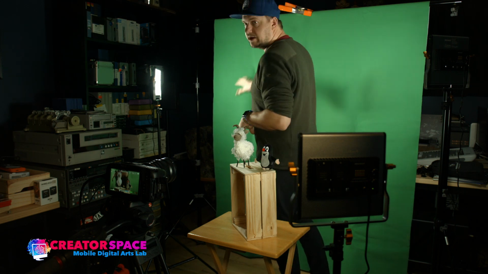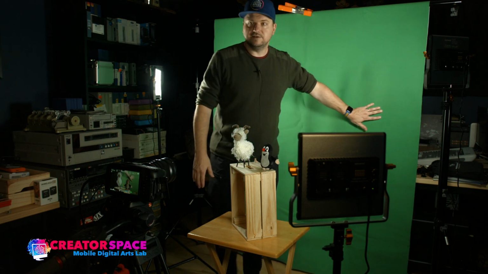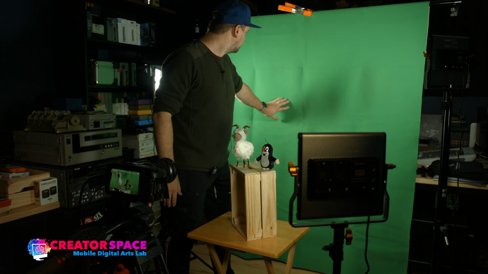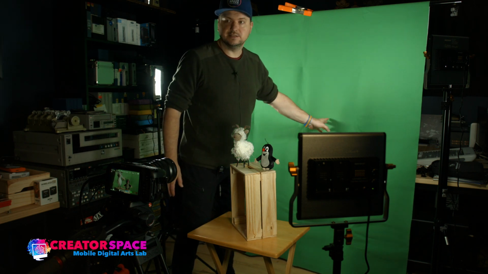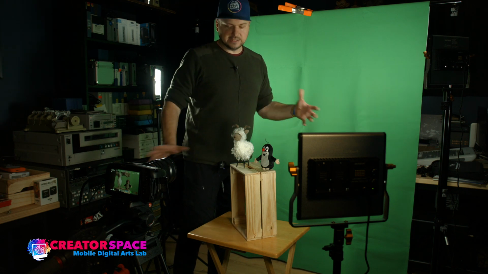So you can see it's just on a background stand, right? We got the two lights here. And then what I'm trying to achieve is to have a really even illumination, right? So we have that nice even illumination. So everything is kind of evenly lit, right? So this is our setup.